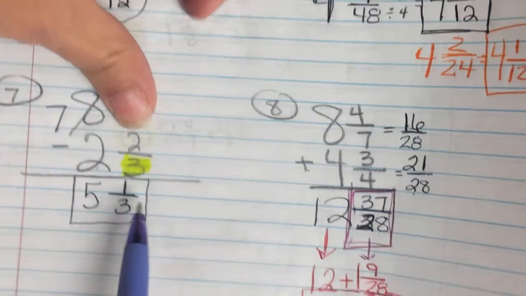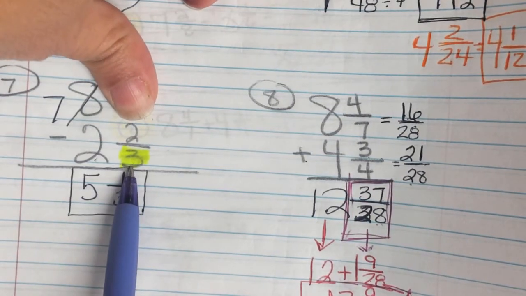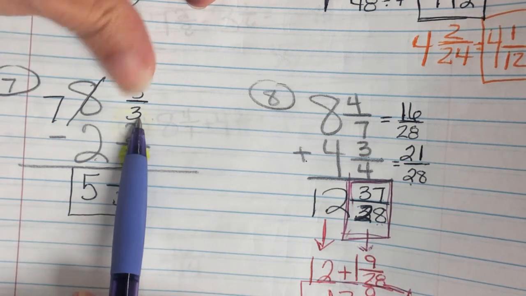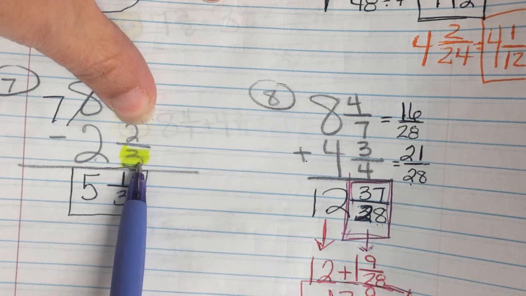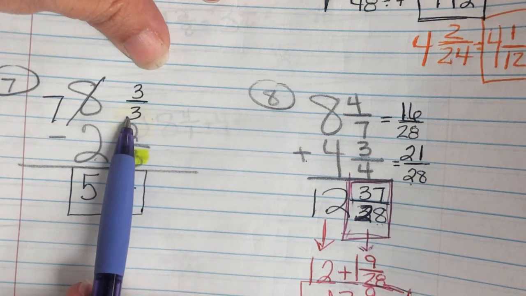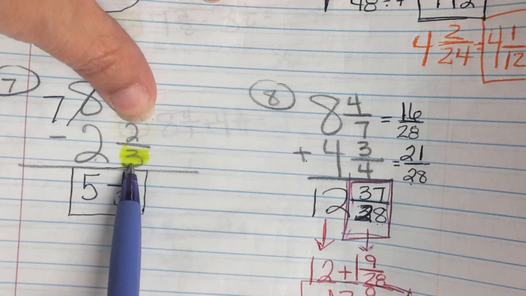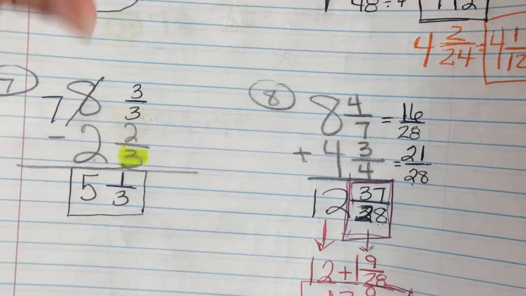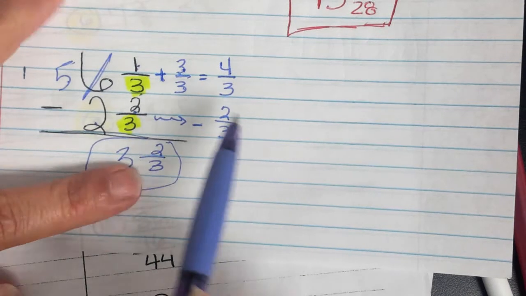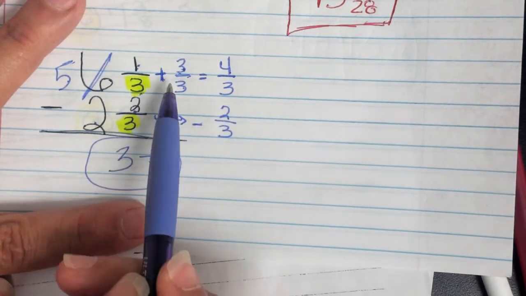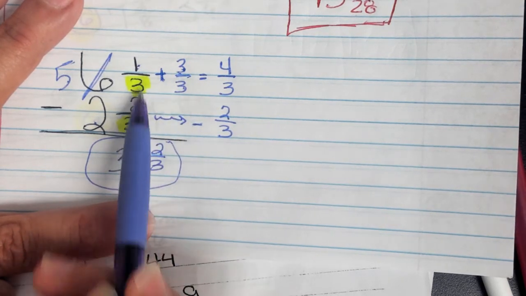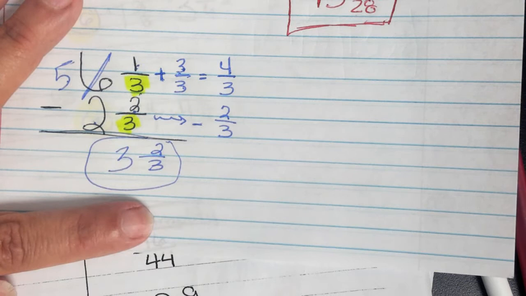Listen, what would you put if this number I'm pointing at was a 9? You would put 9. 9 ninths. What would you put if it was an 11? 11 elevenths. Even if it was 100, you would put 100 over 100. Even if down here it was 100, you would add 100 hundredths. Whatever equals 1 that goes with that common denominator.